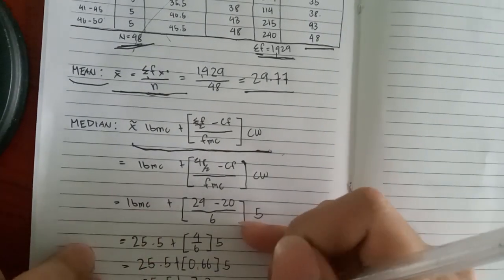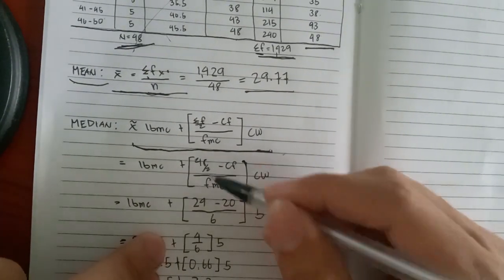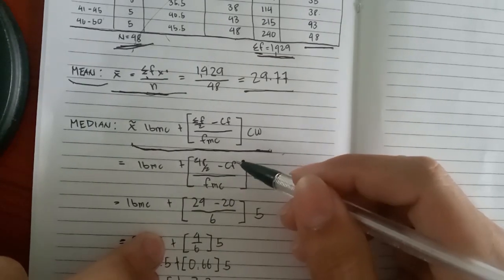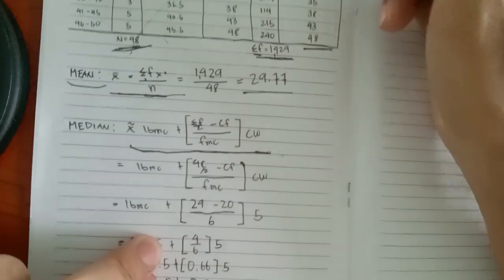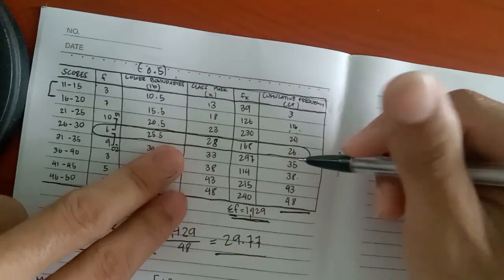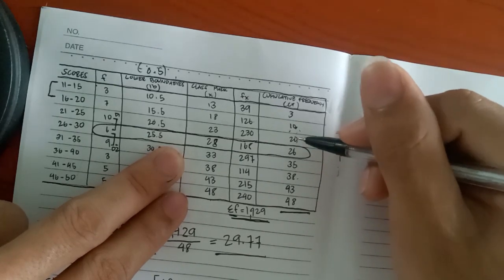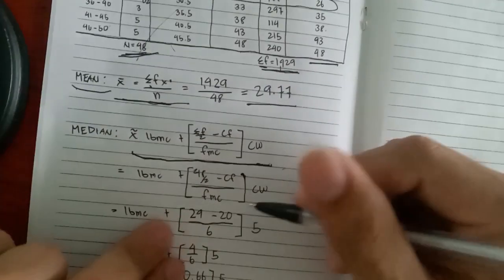This is the first one we will solve. 48 divided by 2 is equal to 24. And the cumulative frequency, or the CF, equals 20. How do we find the CF? It is the upper part of the 26, as identified. So let's put here the 20.